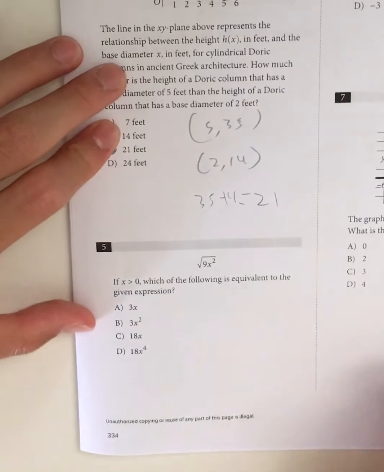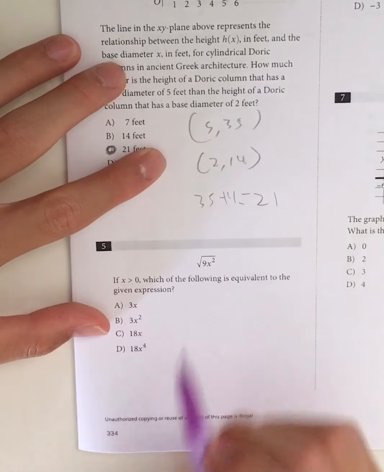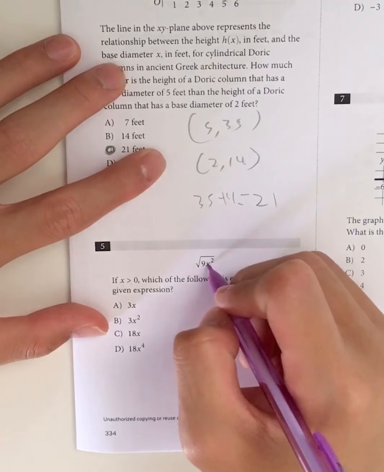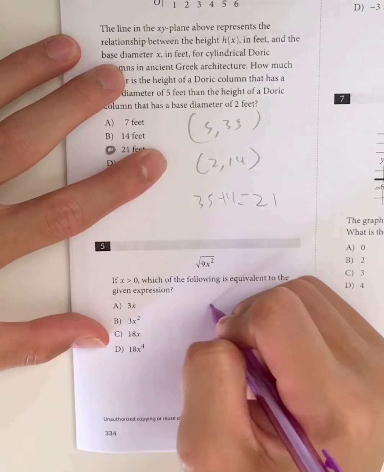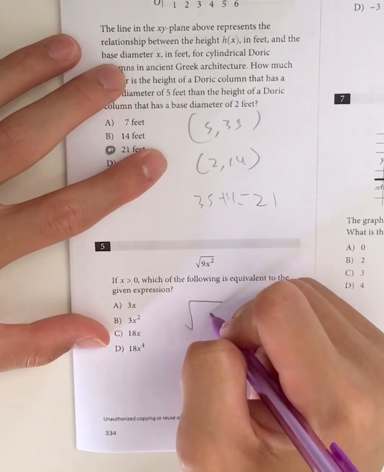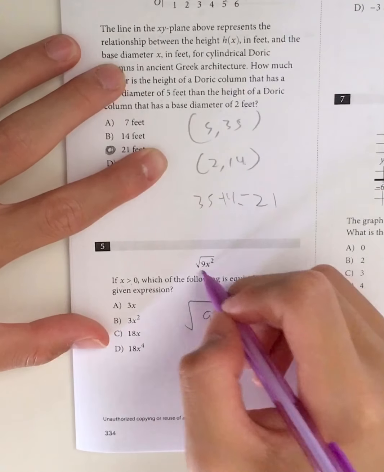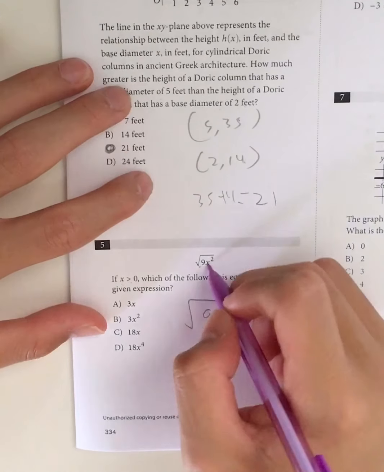So now let's look at question 5. If x is greater than 0, which of the following is equivalent to the given expression? So the square root of 9x squared. This can be rewritten as the square root of 9 times the square root of x squared, right? You guys can distribute this. This is the same thing as that, right?